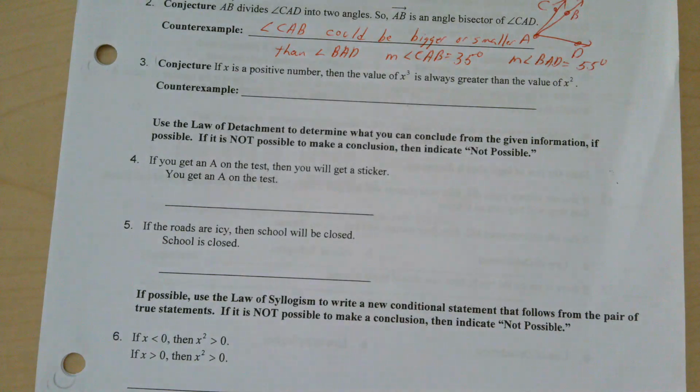So then the next one, if x is a positive number, so again, think your positive numbers, you know what that is, and then we're told that the value of x cubed is always greater than the value of x squared. So the first thing that may pop in your head is, hey, let me try 3. And I will tell you that 3 cubed is bigger than 3 squared. So a regular whole number, not going to work. We have to use a fraction.